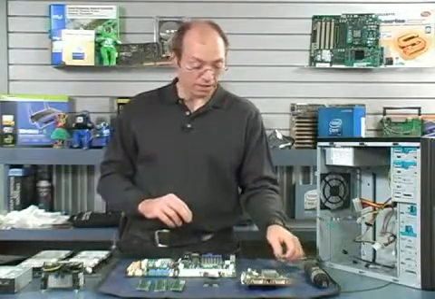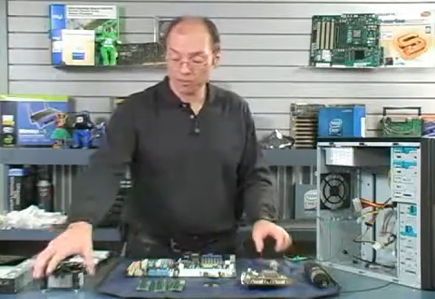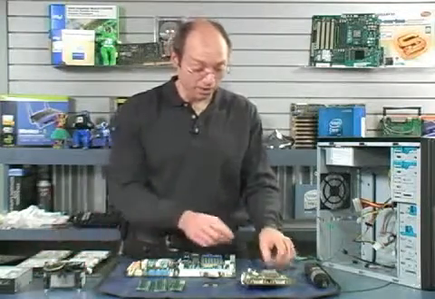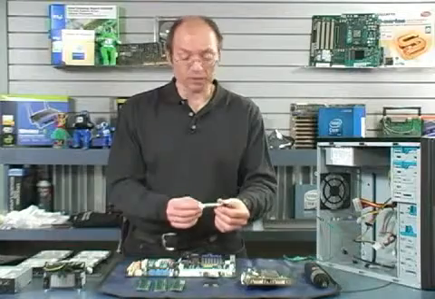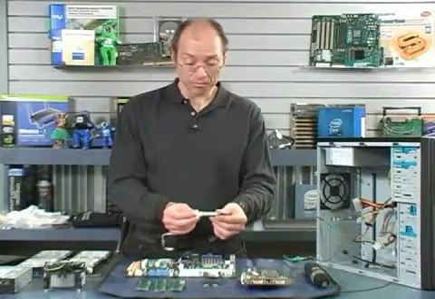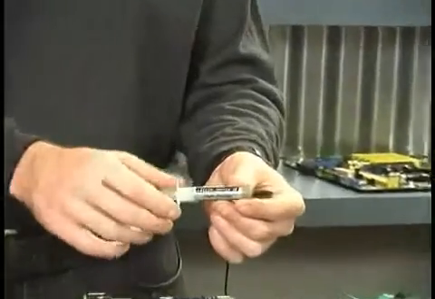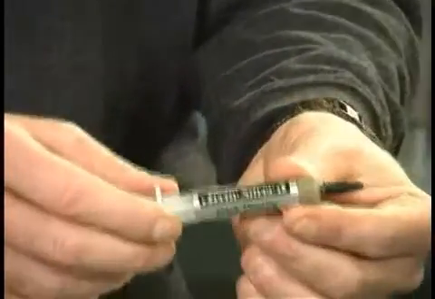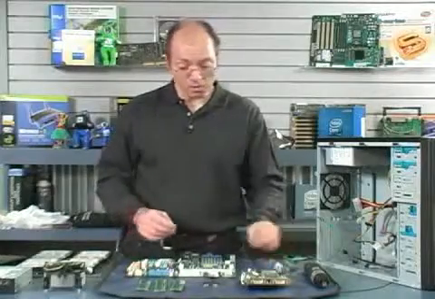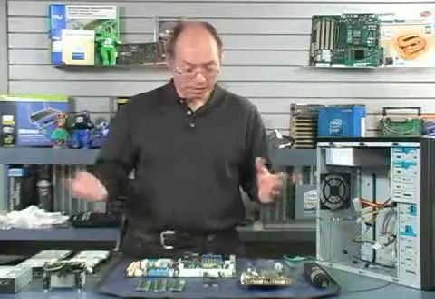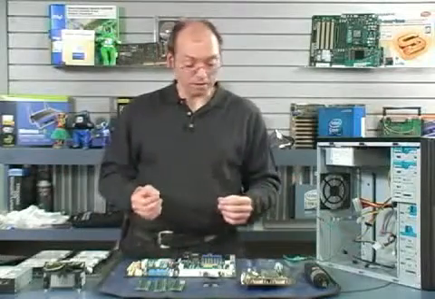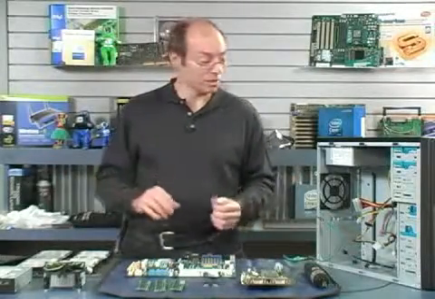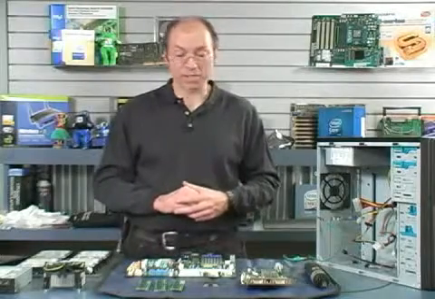Also, if your heatsink doesn't have pre-applied thermal interface material, you're going to need something like this, which is some thermal grease, in order to put on top of the processor to better transmit heat to the heatsink. Other than that, I may need a few other tools here and there, some tweezers to get at jumpers and things like that. But that's it.